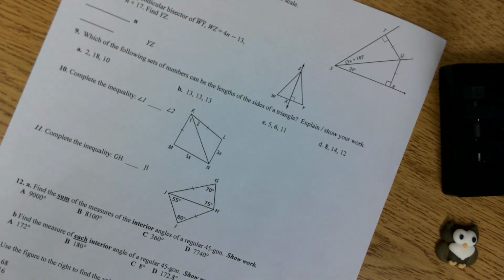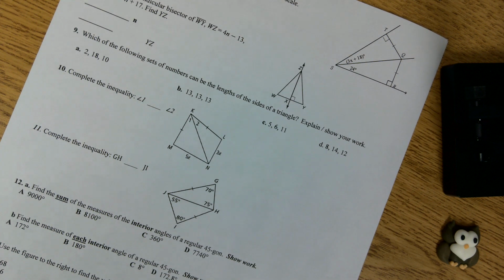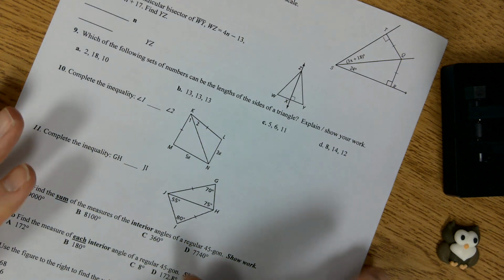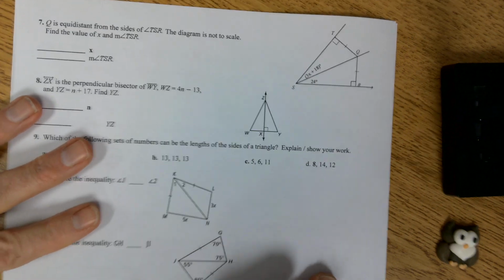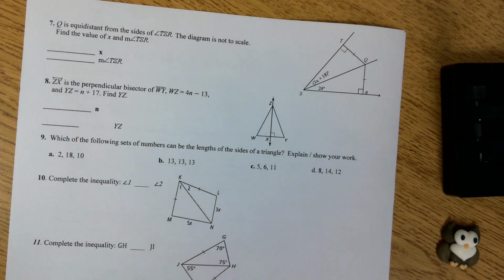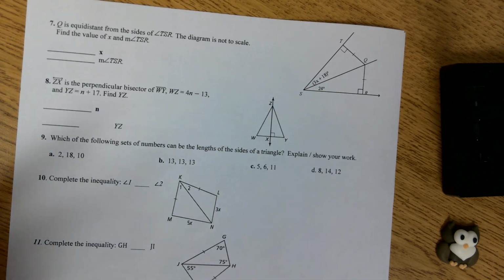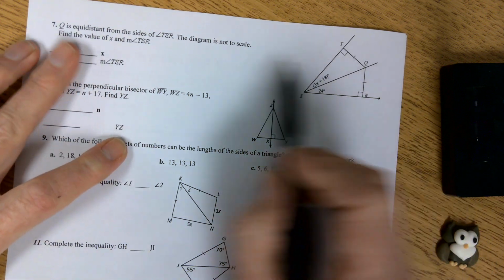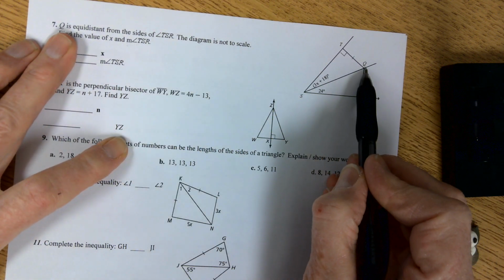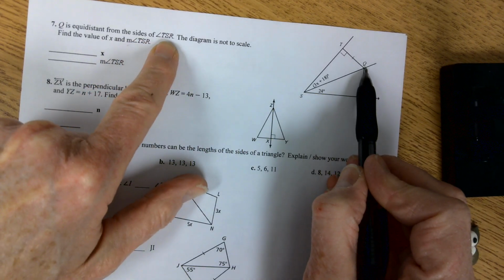Now, on these, you can kind of cheat. All you're doing is looking for congruent triangles. We're using HL for congruent triangles, and I think the other one is maybe side angle side. So here we go. This one's an HL. Q is equidistant from the sides of the triangle.